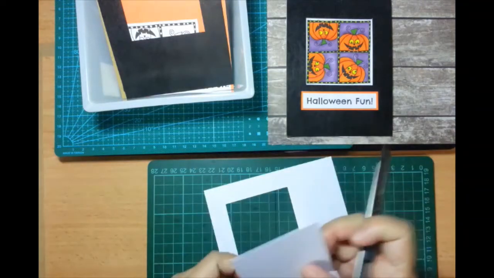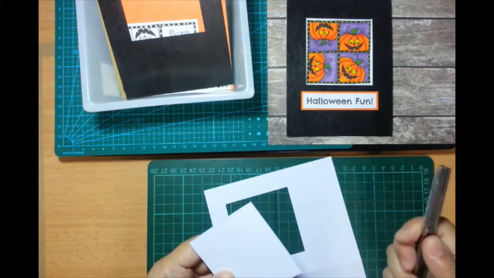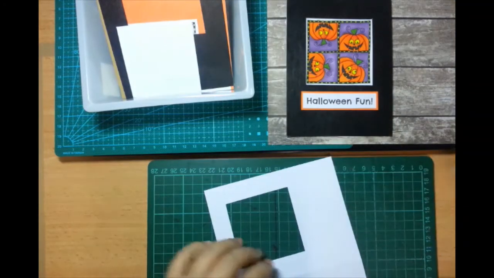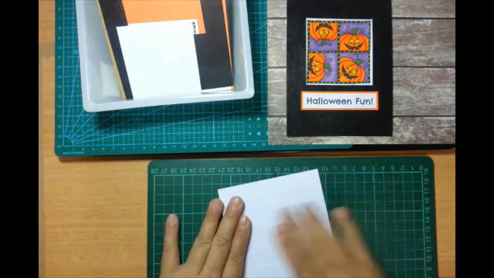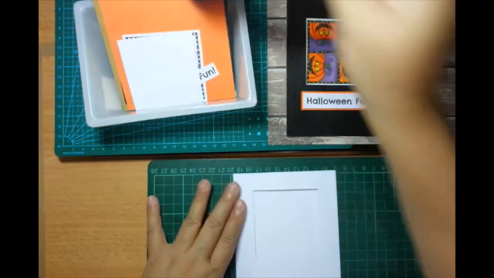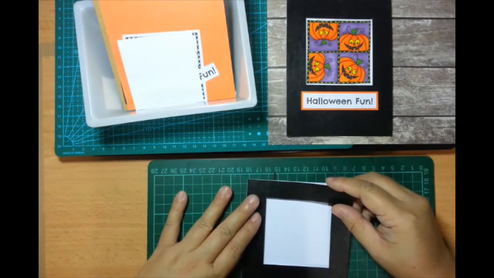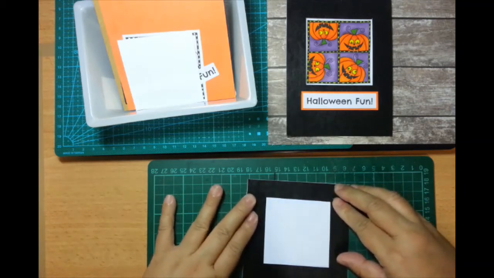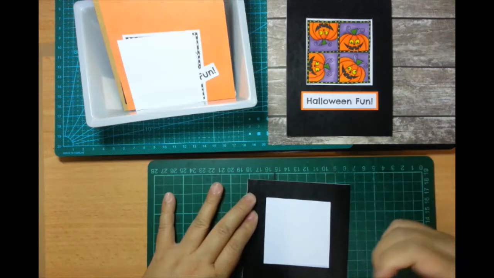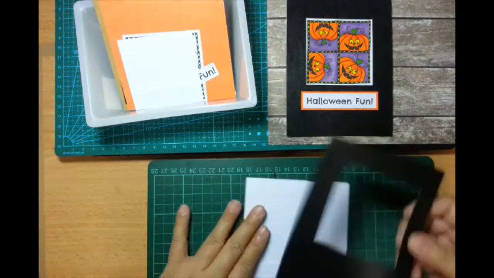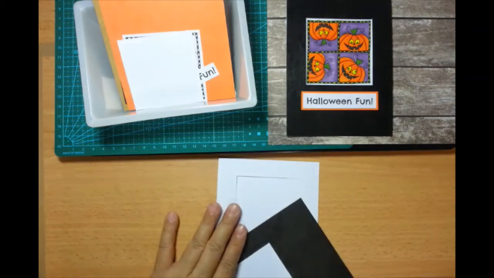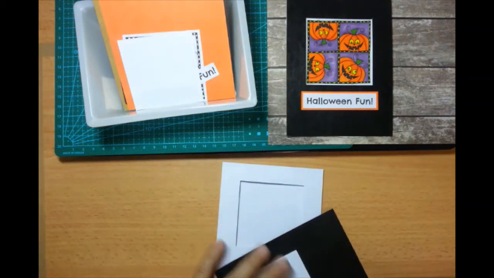Ingat sa paggamit ng cutter. When you're using it, make sure the blade is secured. Okay? So that's our extra. So there we have our window. Yung base. Yung window ng card front. Okay. So, ang gagawin na natin, i-stick na natin si black. Tinanggalin. Kasi nag-cut. Tama naman.